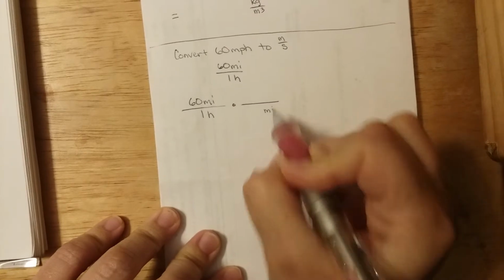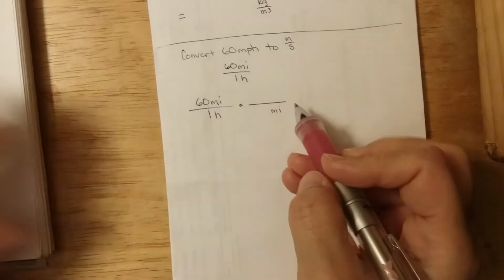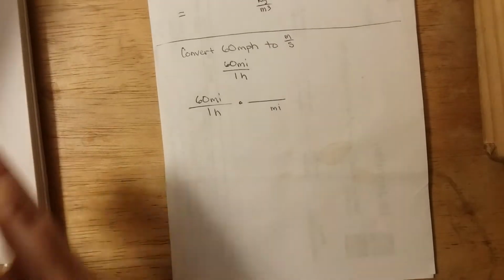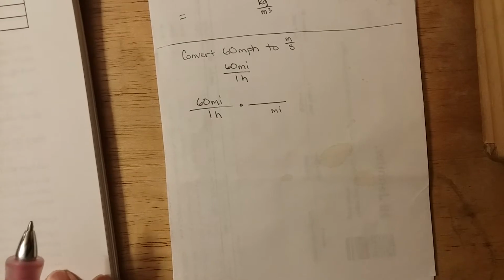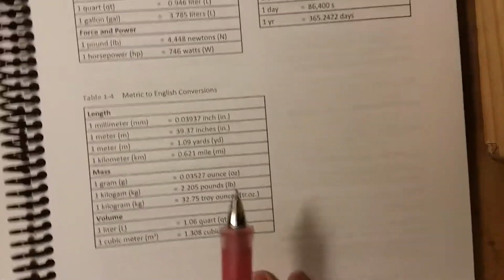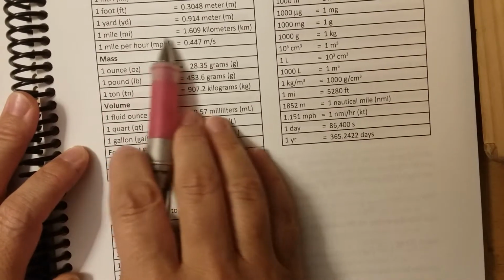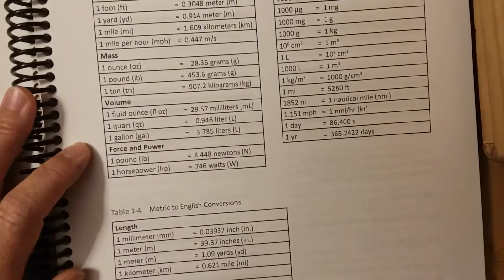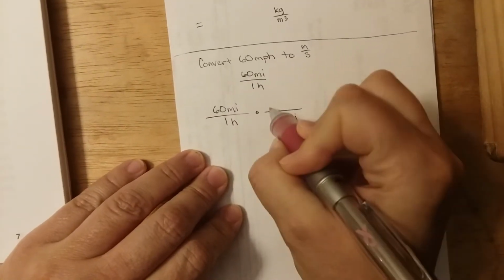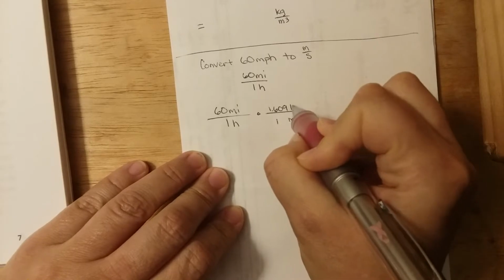Miles is going to go down here because we want to convert miles to meters. I know you could be in different classes with different instructors giving you different conversion sheets. I'm looking at one from a book I have, at miles: 1 mile equals 1.609 kilometers, so that's what I'm going with.